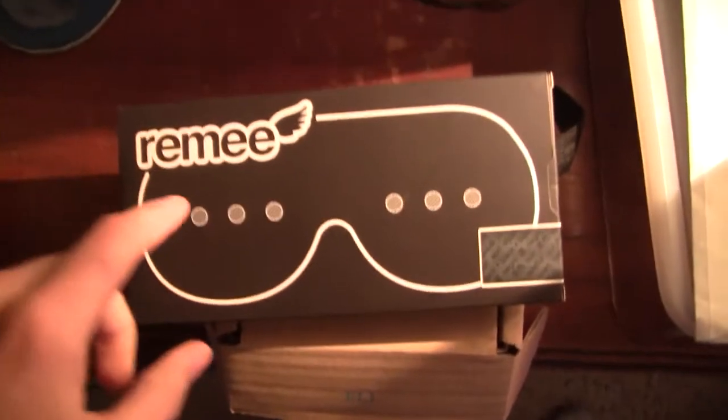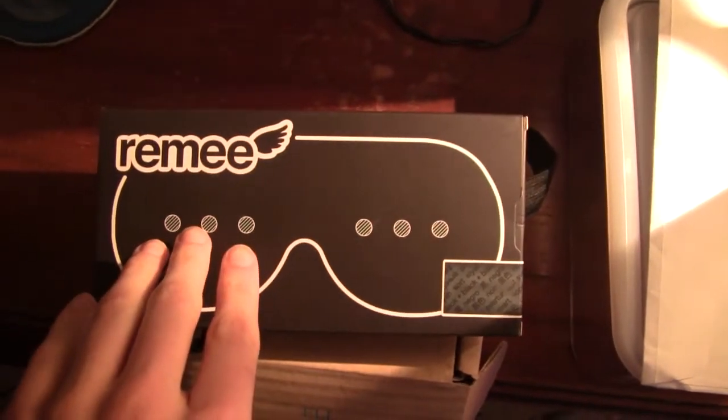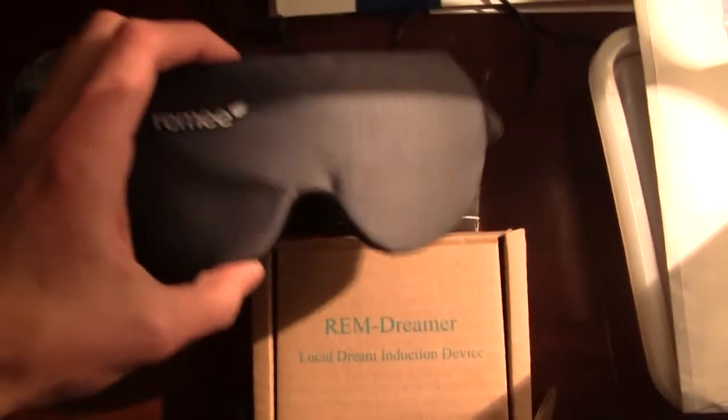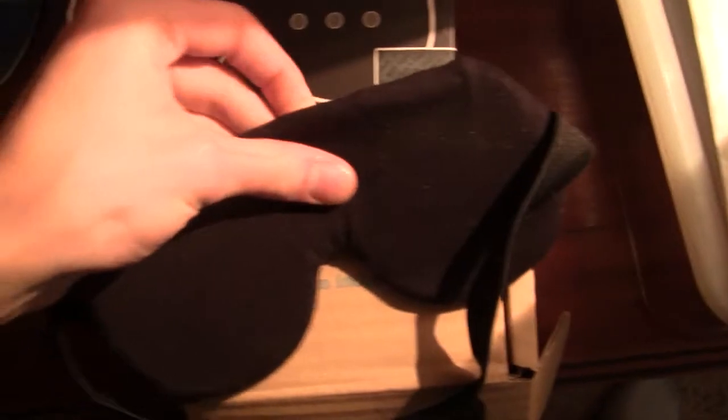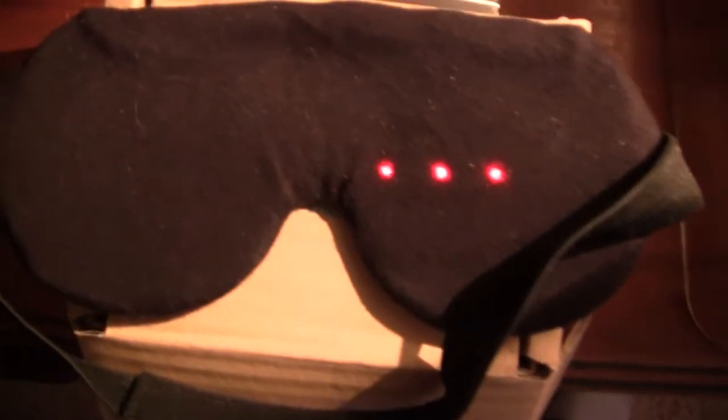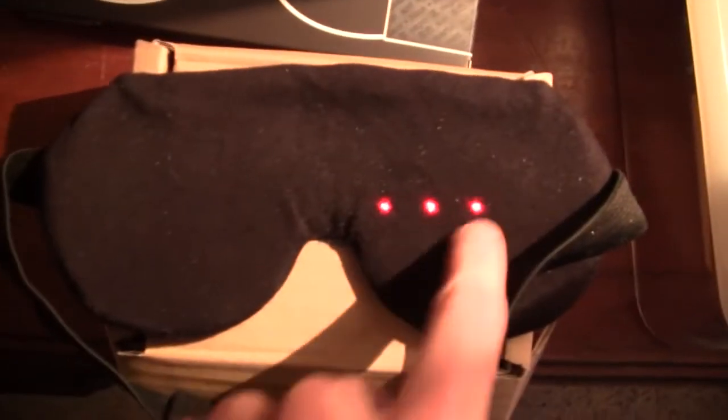But basically, let me just go through the material things that you can get that could maybe help you out. This is called a REMI. It's just a sleep mask that you can program, and it's actually really nice and comfortable. You put it on and you can program it to flash lights. You put it up to your eyes, and your eyes are closed, and after a certain amount of time, it turns off, so it's not on when you're sleeping. Then after the period of time that you program, it will turn back on, and the lights will start flashing for the period of time that you've set.